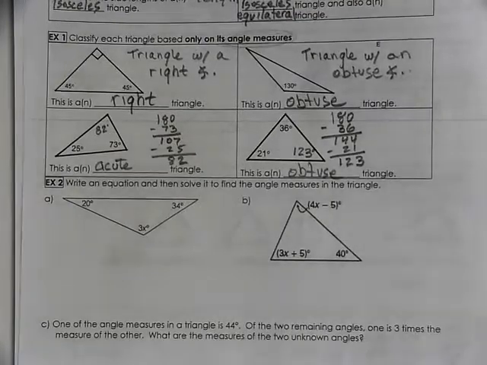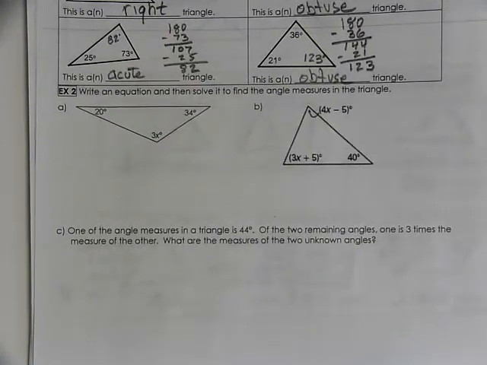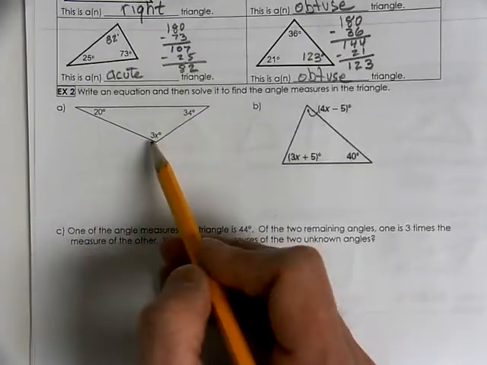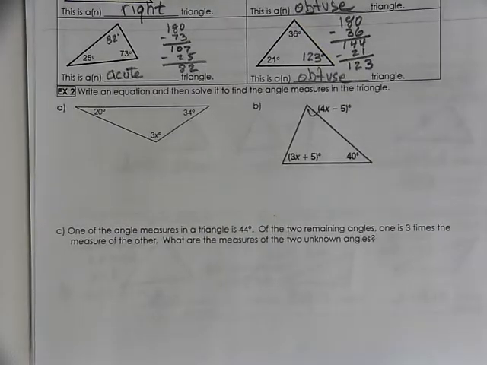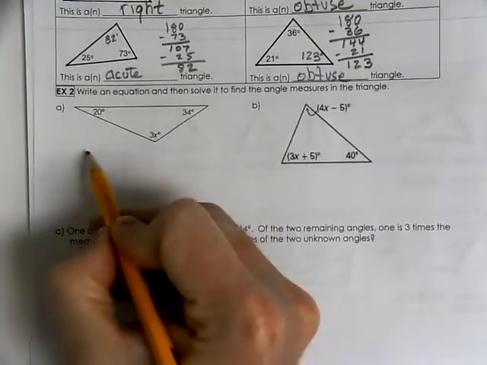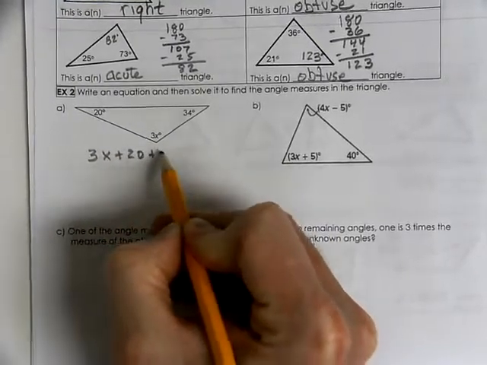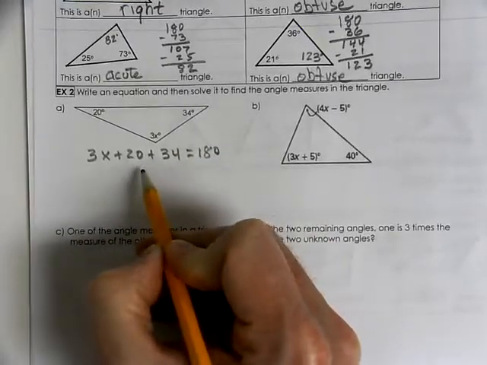That brings us down to our last few that we can solve in a very similar method. We have three angles of this triangle. We know two of them, we don't know the third one. We know that all three angles are supposed to add to be 180 degrees.